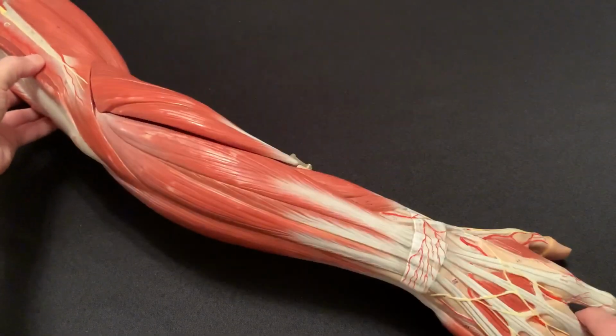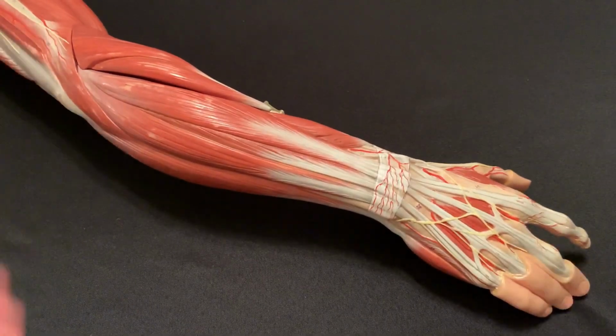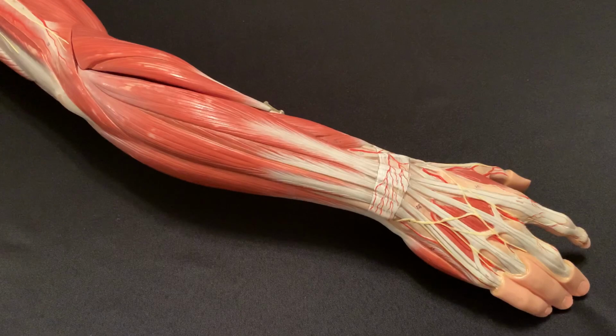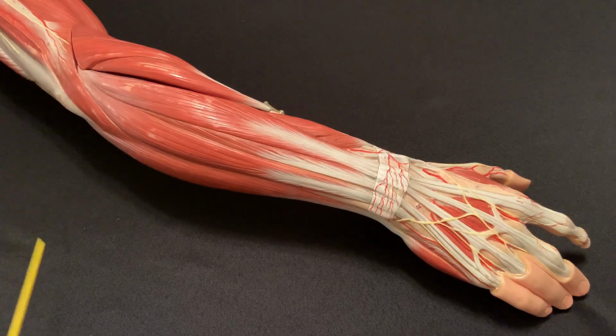But so we can better see some of these extensor muscles here. There we go, that should work for us. Okay, so all of these extensor muscles that we're going to be talking about next, or this whole next group of muscles, are all going to be originating from the lateral epicondyle of the humerus. And we can't completely see that lateral epicondyle. It's kind of hiding underneath this region right there.